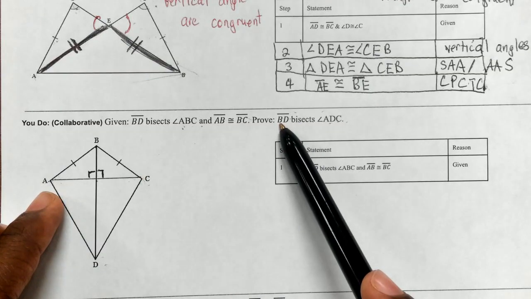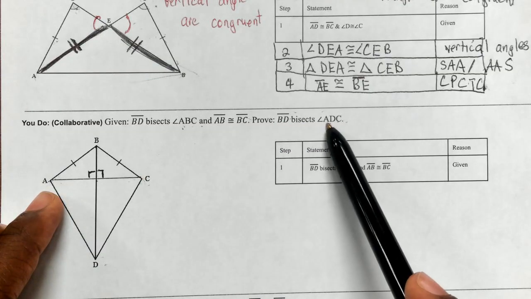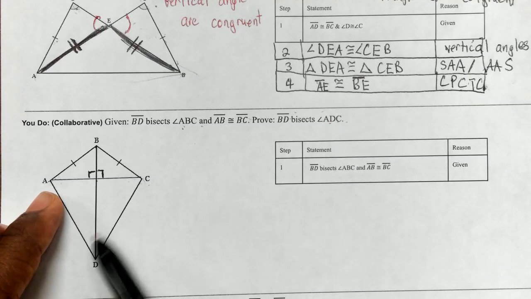Prove that the line BD bisects the angle ADC.